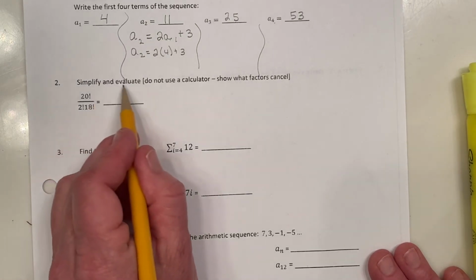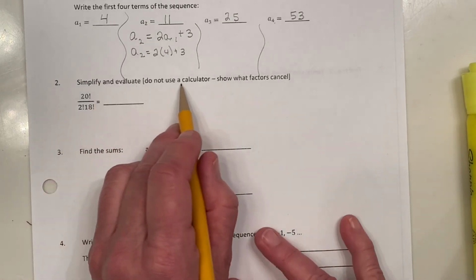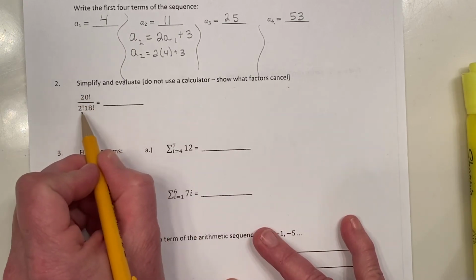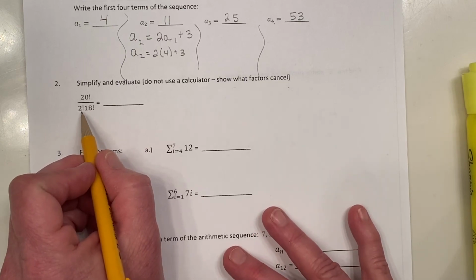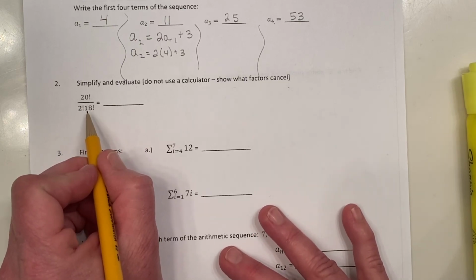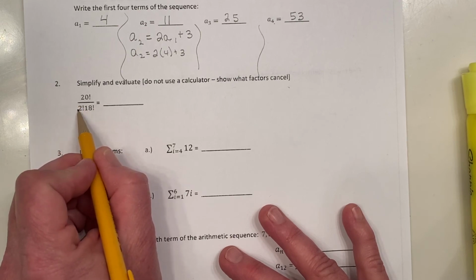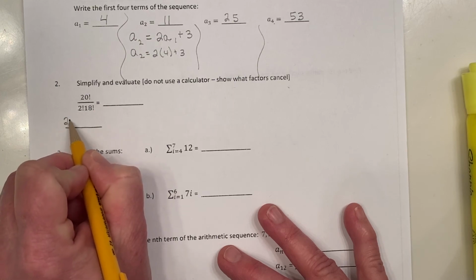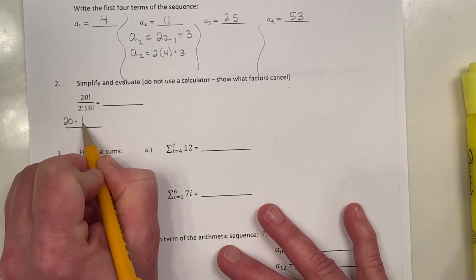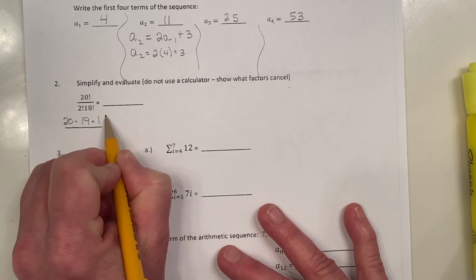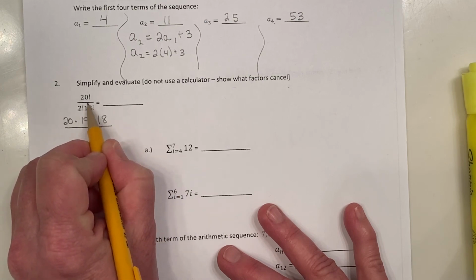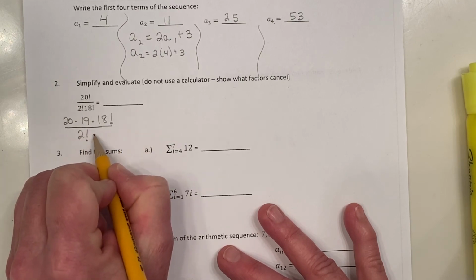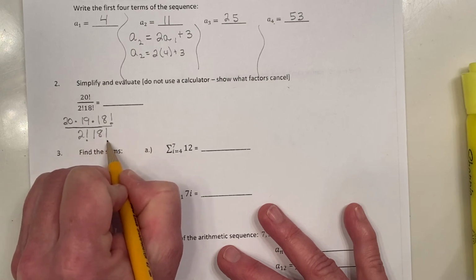Number 2, simplify and evaluate. Do not use a calculator. Show what factors cancel. Here we have factorials, the exclamation point. Our approach to this problem was to look for the bigger number. So looking at 2, 18, and 20, we'll start with 20. We'll detach the factorial. We'll multiply down by 1 until we get to the next biggest number, which is 18. We'll reattach the factorial. Let's put 2 factorial times 18 factorial down here.